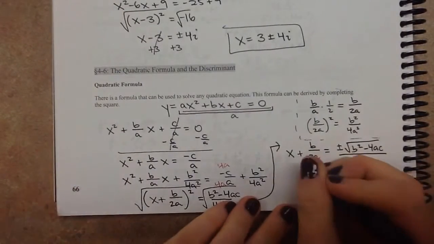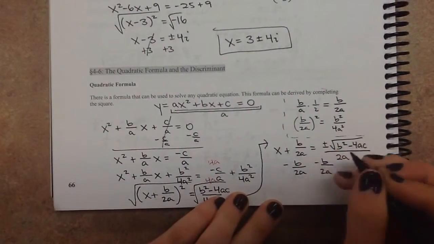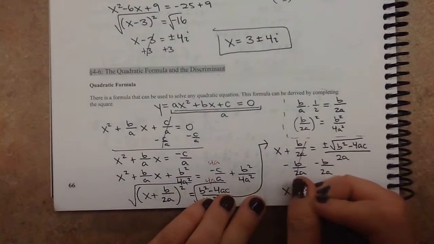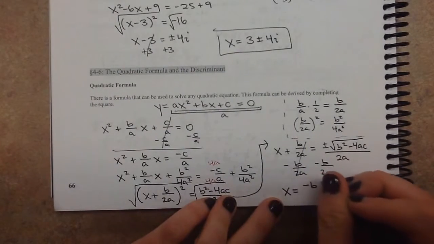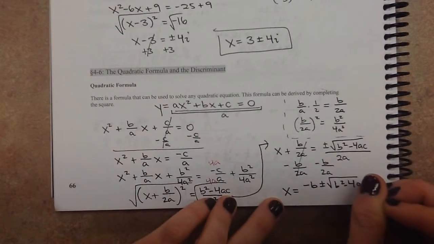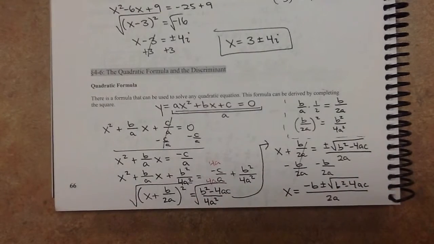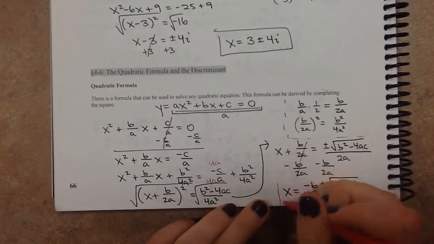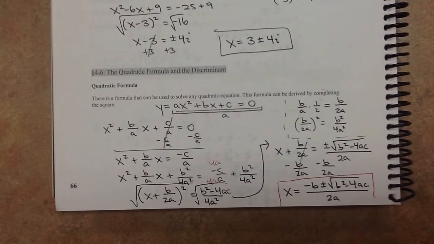I am one step from being done with this formula. I subtract this. This will cancel, and I am left with x equals, notice these have the same denominator, so I can write negative b plus or minus, and then all this over 2a. Okay, so I am really hoping that this looks familiar to you guys, because if it doesn't, then all of a sudden we get to the end and you're like, okay, cool, that's just some ridiculous formula. This is known as the quadratic formula. You should have seen it in Algebra 1.